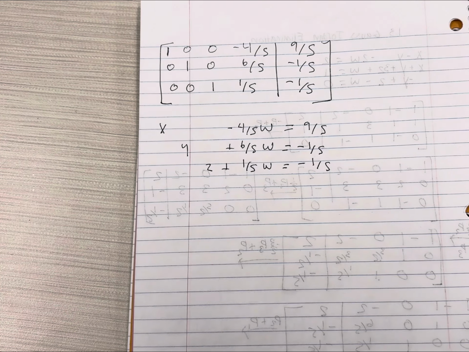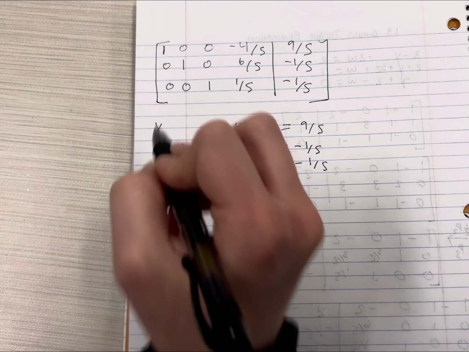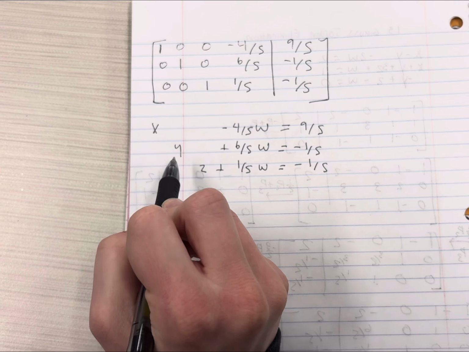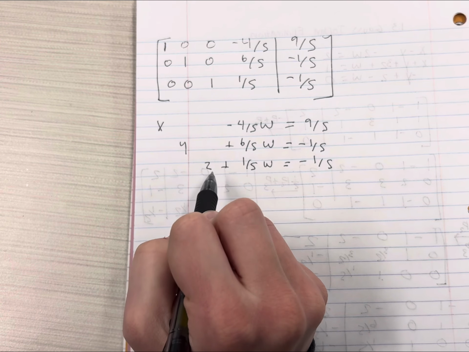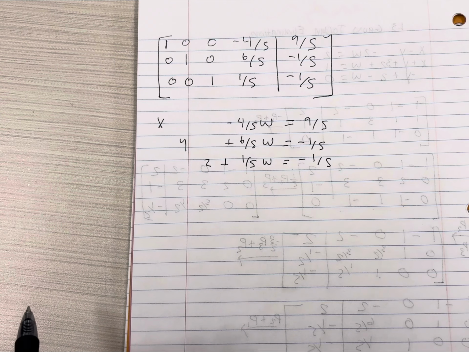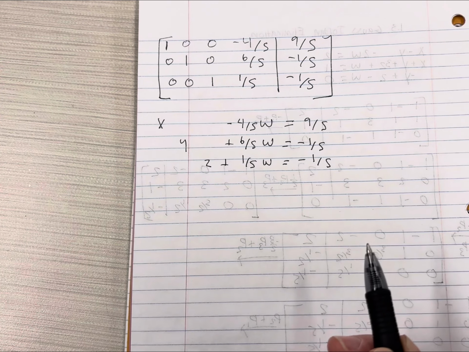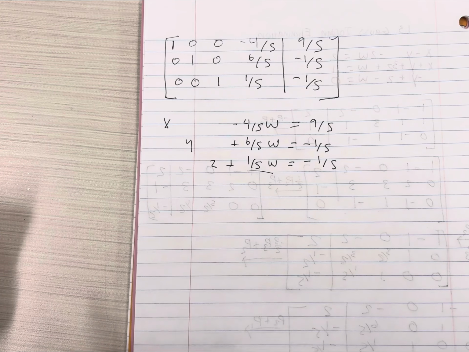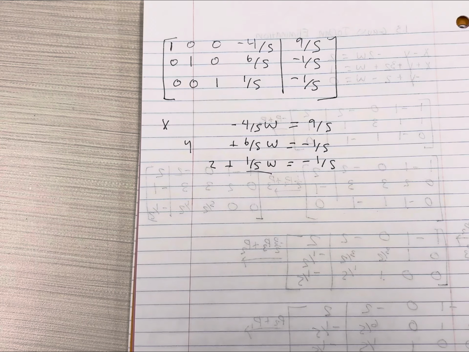Okay, so now we see we have 3 equations with a leading variable of x in one, a leading variable of y, and a leading variable of z. But the only variable that does not exist as a leading variable in an equation is w. So this tells us that w is our free variable.